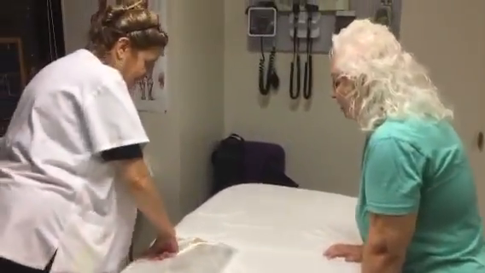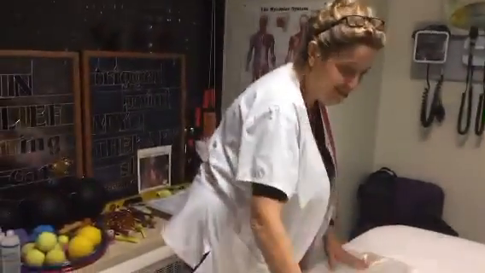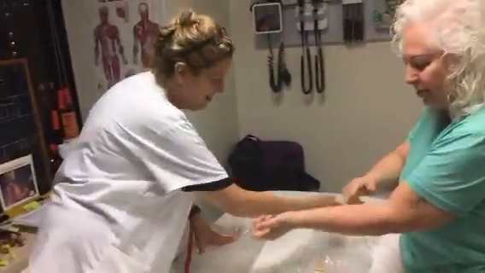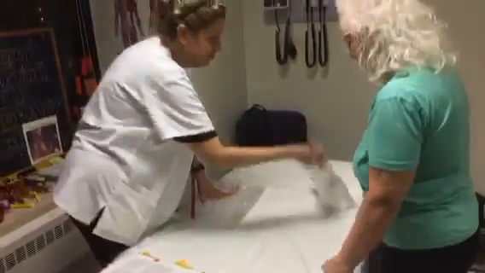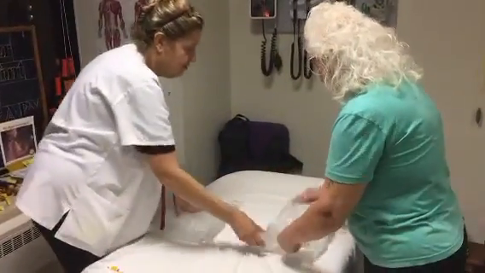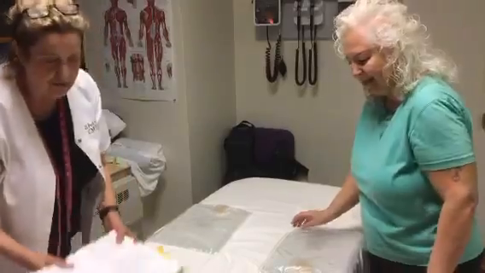Will that work? Bring the table down so I don't have to jump off. Yay! So this one is the worst one. Okay, go ahead and lay down when you're ready.